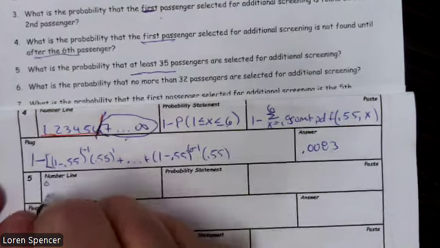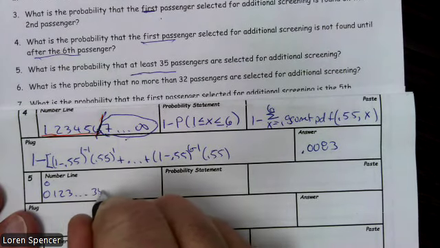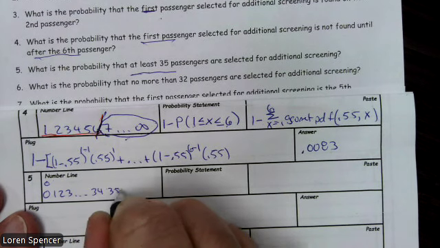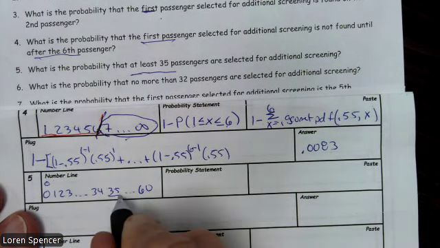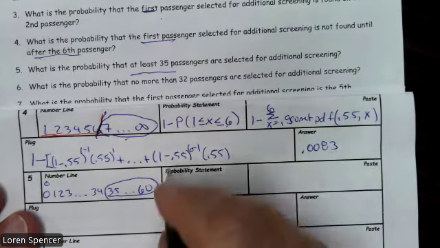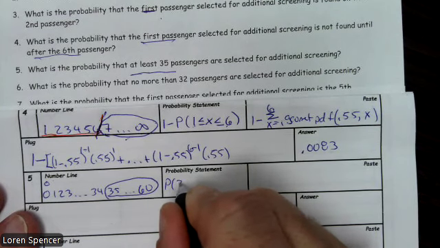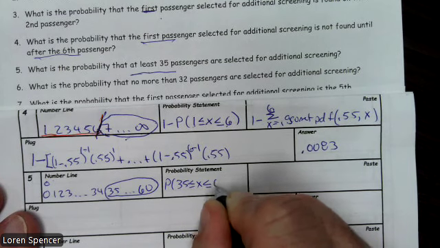So 0, 1, 2, 3, dot, dot, dot, 34, 35, dot, dot, dot, all the way to 60. So we want at least 35. So we're looking for this group right here. So the probability that 35 is less than or equal to x is less than or equal to 60.